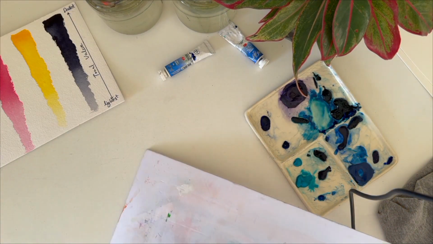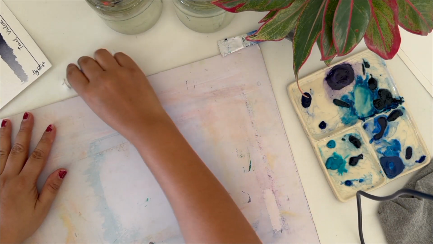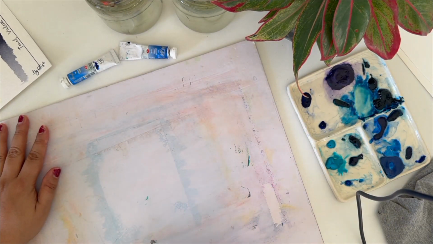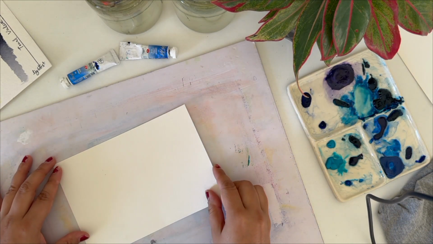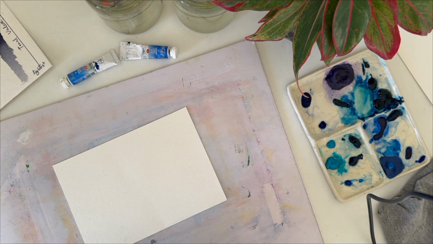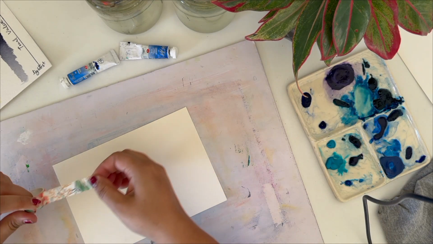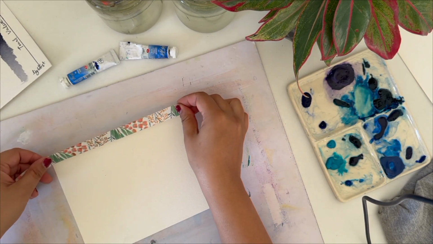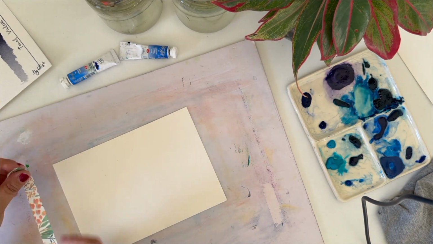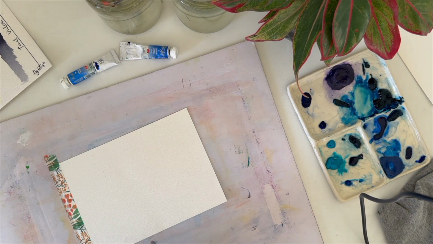I'll be using a foam board to tape my artwork. I'll be taping it from all four sides so the paper is not moving and it is easier for us to do the landscape. For this one I'm using washi tape. You can also use a regular masking tape. Oops, it's all over. Let's see if I can stick it on this side.